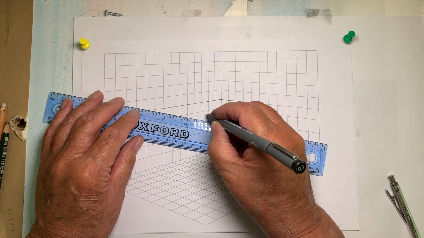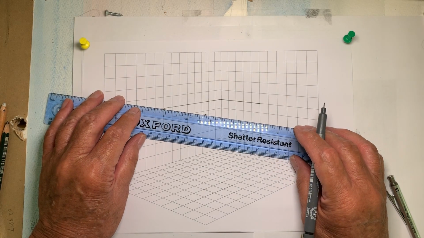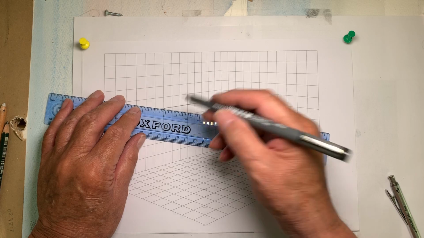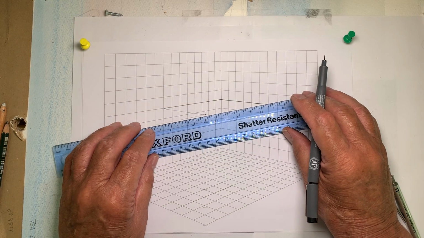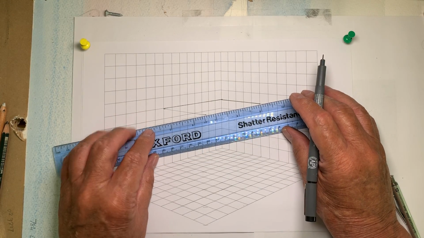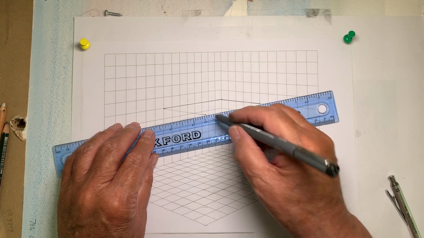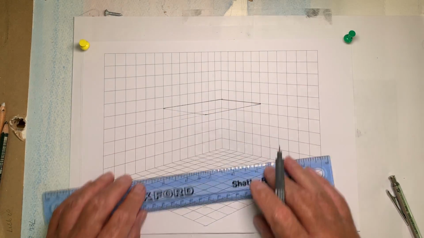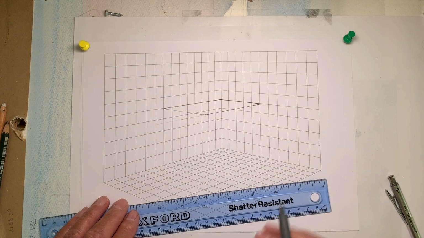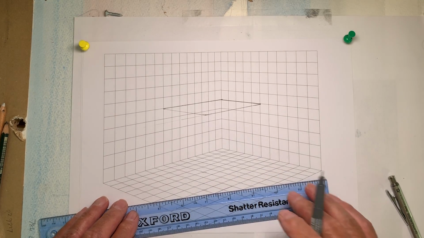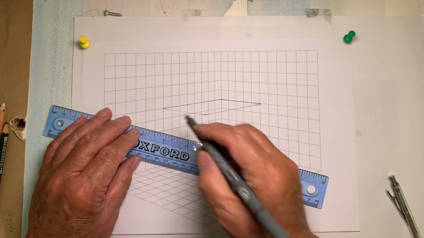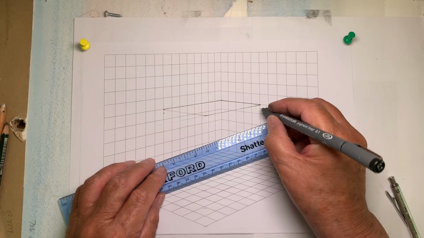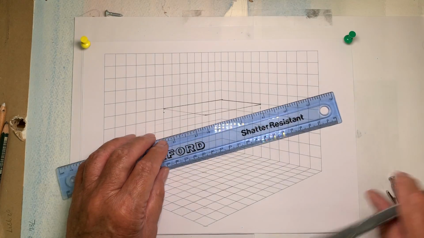So if I put a point there, then I can make my tabletop. Now I'm going to give that a thickness, I think a third of one of those, a third of one of those.